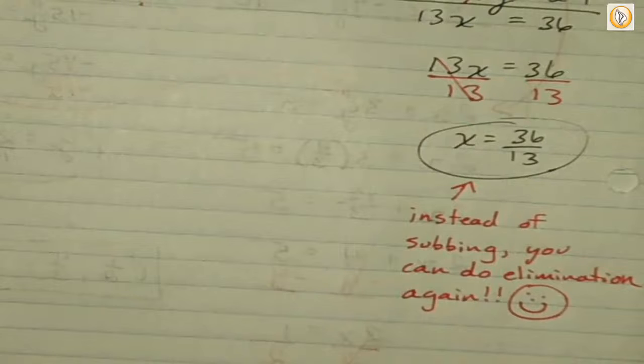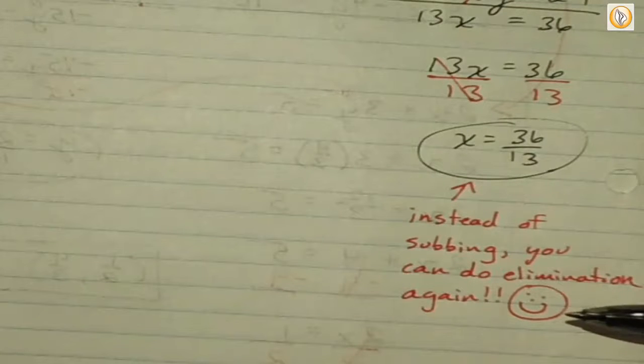And I added a smiley face. You have to add the smiley face. Not that you're not taking your notes. If you do not put the smiley face, I cannot help you if you have questions, because then I know you're not taking notes.